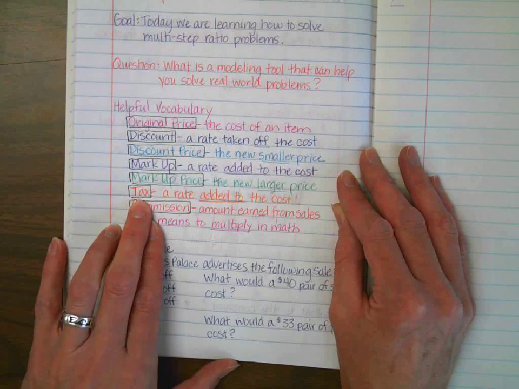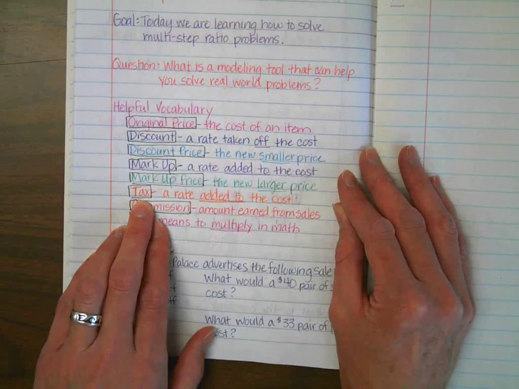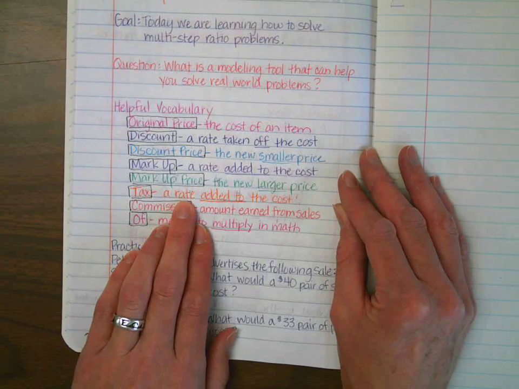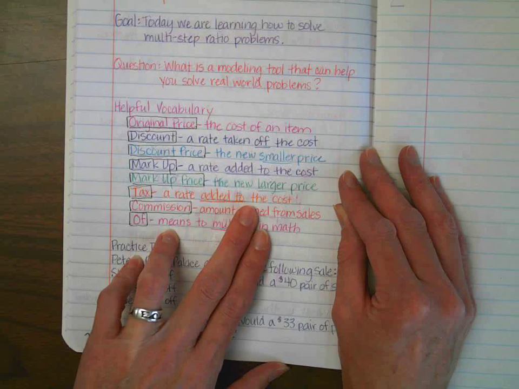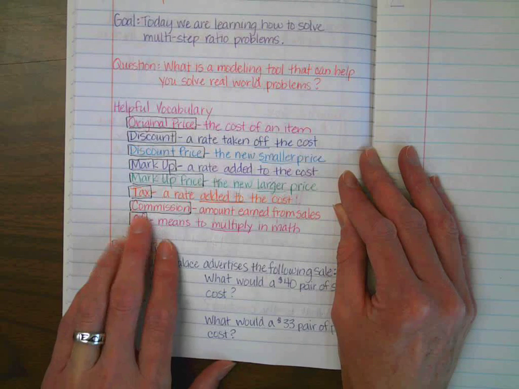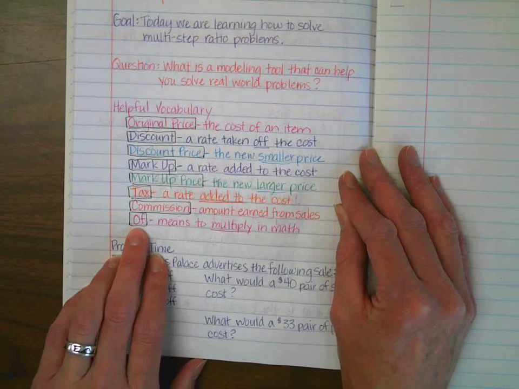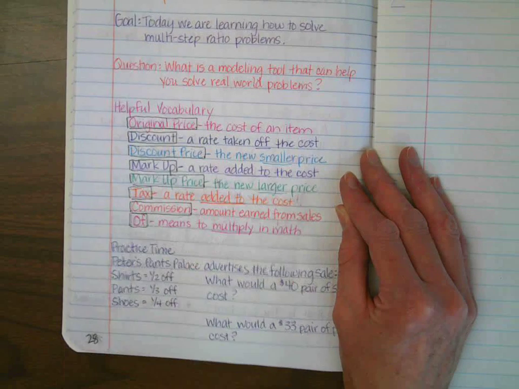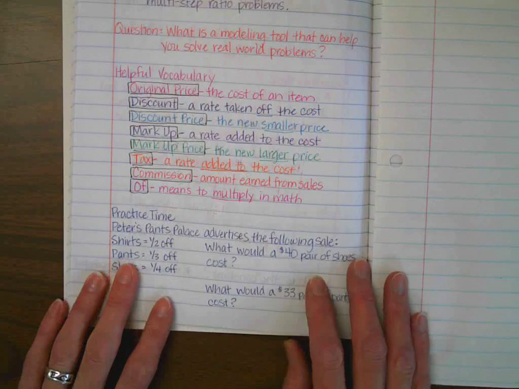Tax, something that every store or any place that collects money applies to an amount. Tax is a rate added to the cost. So basically you take the tax rate and you multiply it by the original price, and then you add it to that price. So the price gets bigger. Commission is the amount earned from sales. And then of means to multiply in math, and you need to know that because we're going to be using that word of in every single problem that we do. Okay, so we're going to practice these and see what you can do.